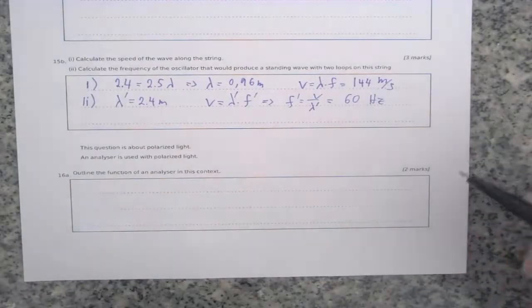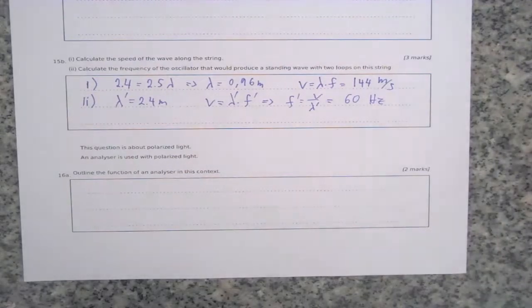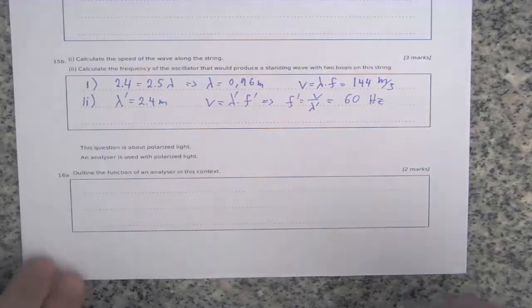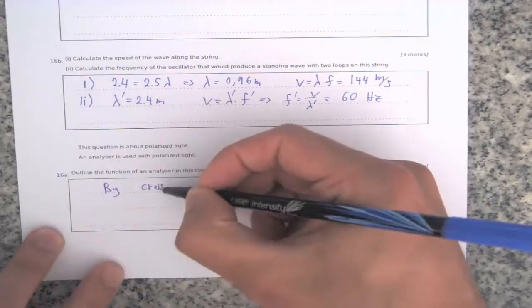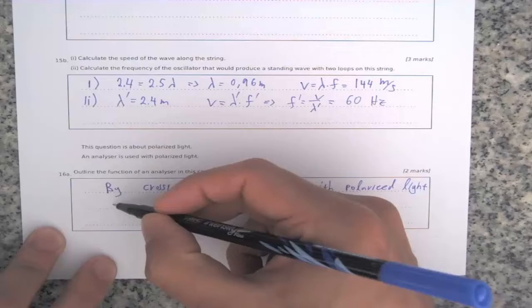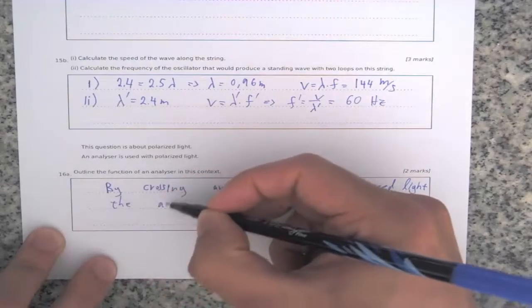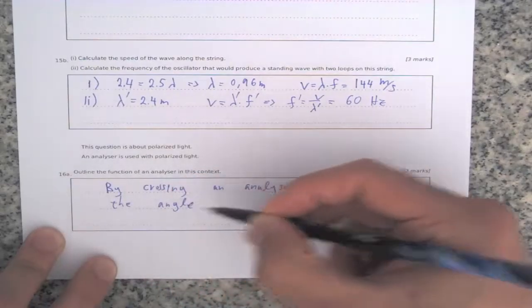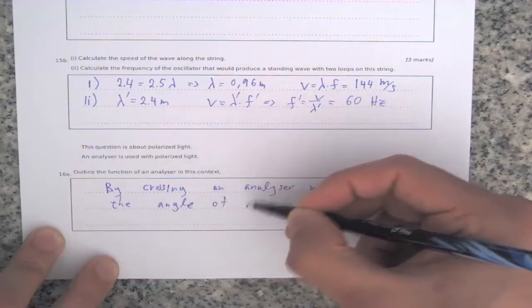16a, it's a question about polarized light. An analyzer is used with polarized light. Outline the function of an analyzer in this context. When you have polarized light, you need to cross the polarized light with the analyzer, and after that you can determine the angle of polarization. So by crossing an analyzer with polarized light, the angle of polarization can be determined.